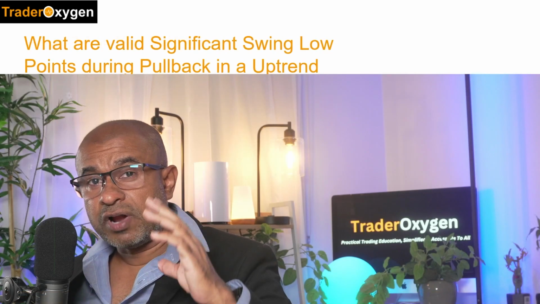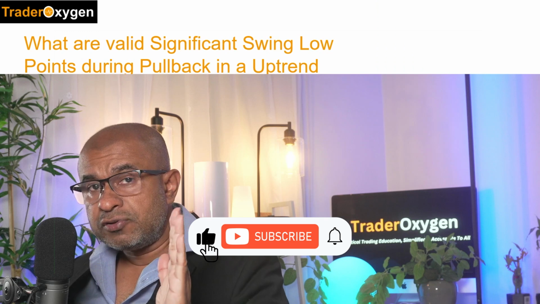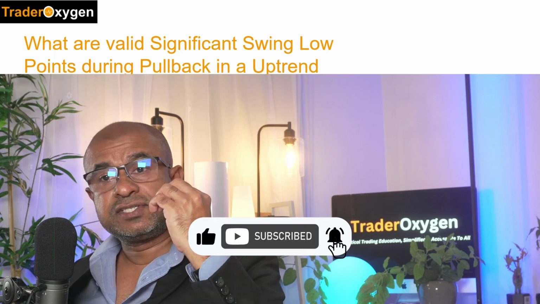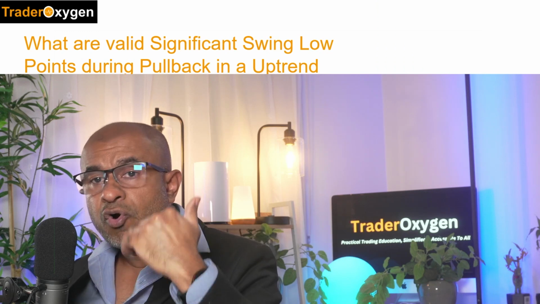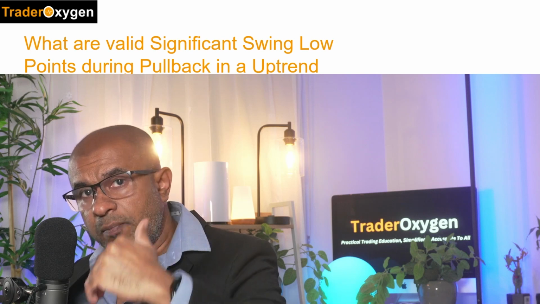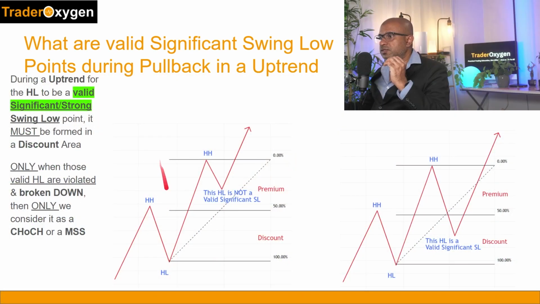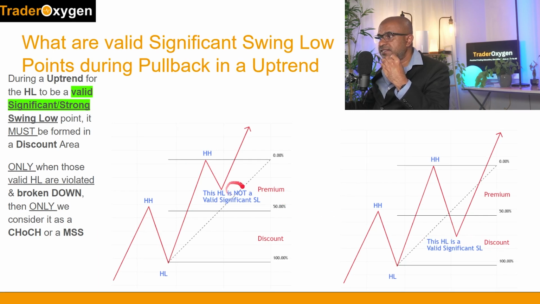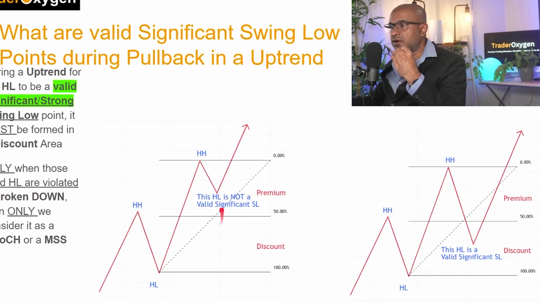Okay, so now we are going to see what are the valid significant swing low points during a pullback in an uptrend. Okay, so in an uptrend, if you compare this and this, you can see this higher low is formed in the discount area, whereas this higher low is not formed in the discount area.